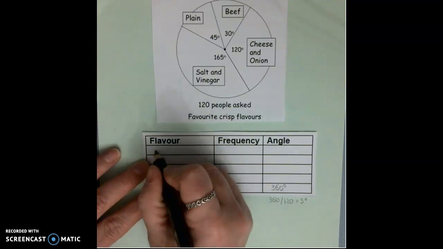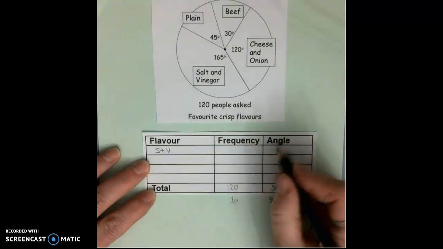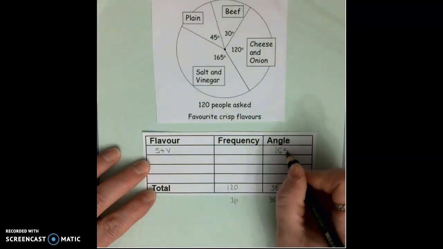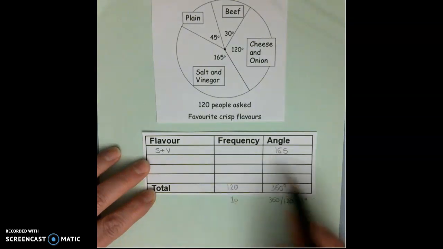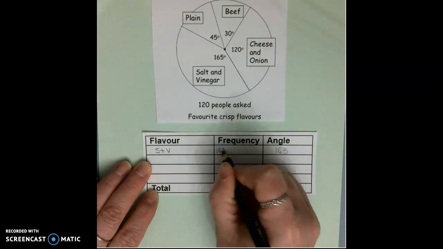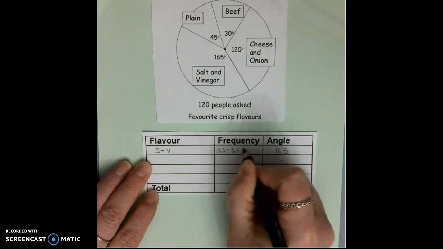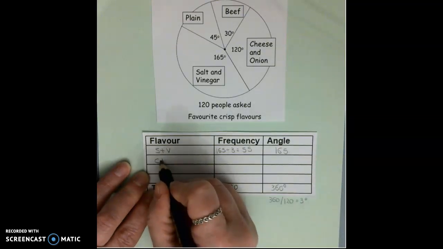So if we put salt and vinegar here, if I just do salt and vinegar, so the angle is 165 degrees. Okay, but we want to know how many people. So we could do 165 divided by 3 will tell us how many people. And that equals 55.